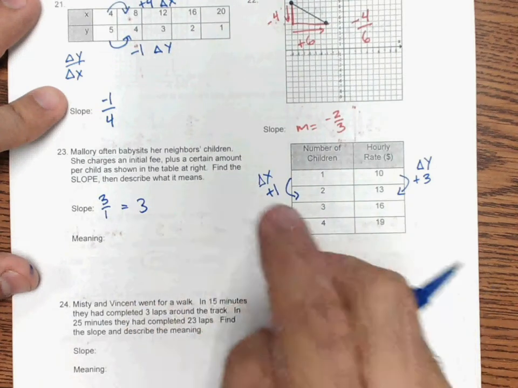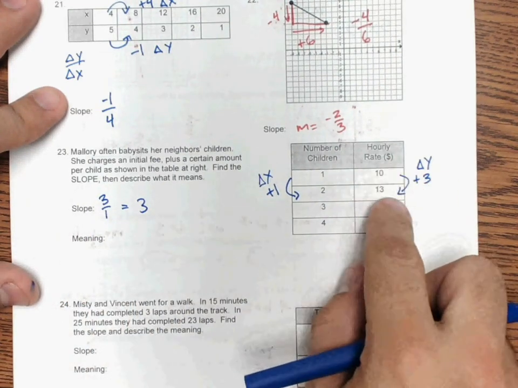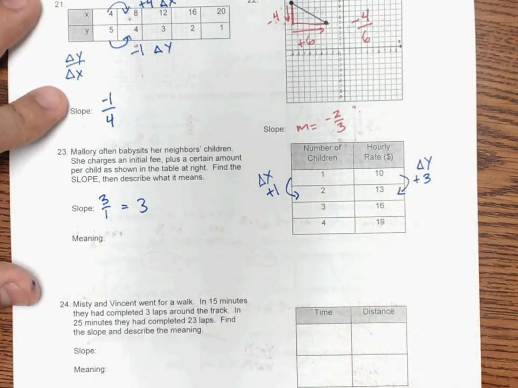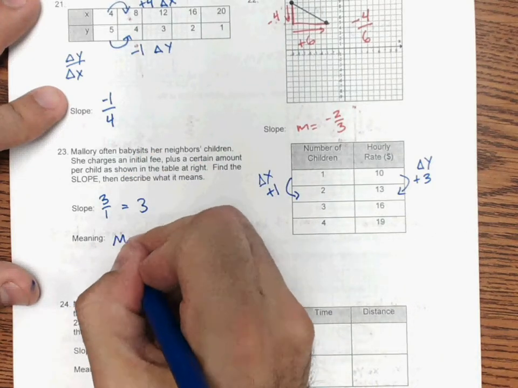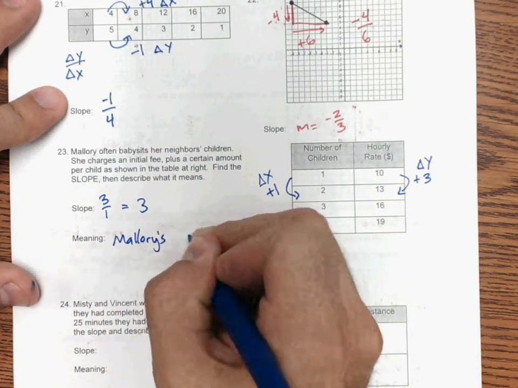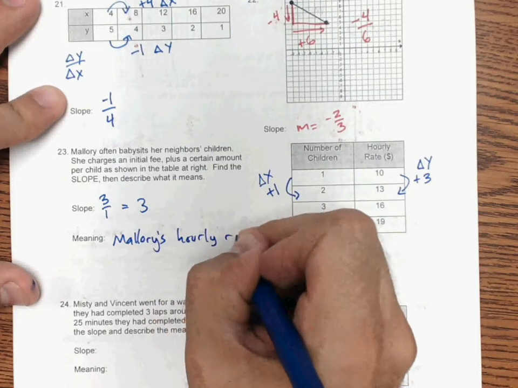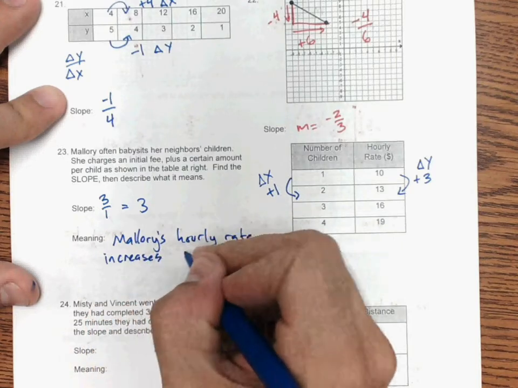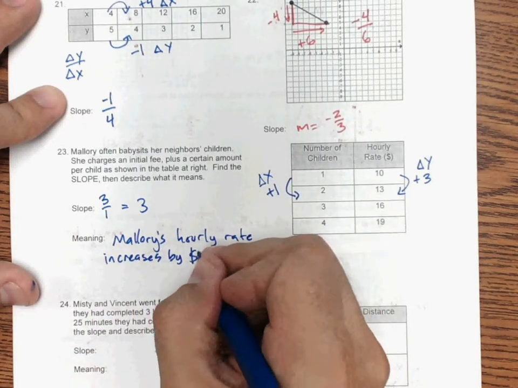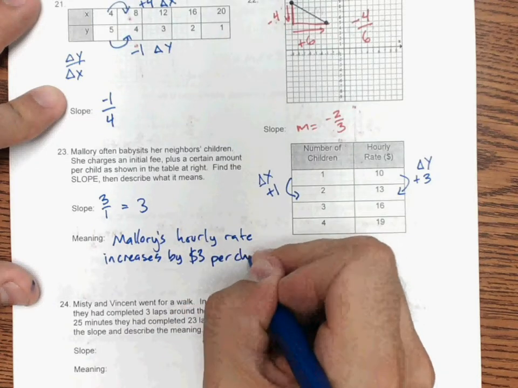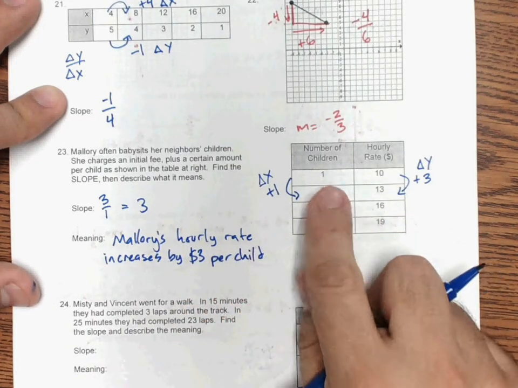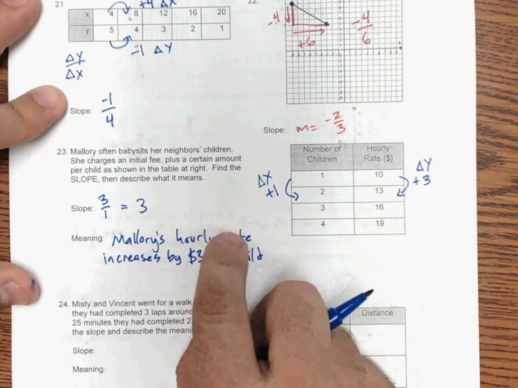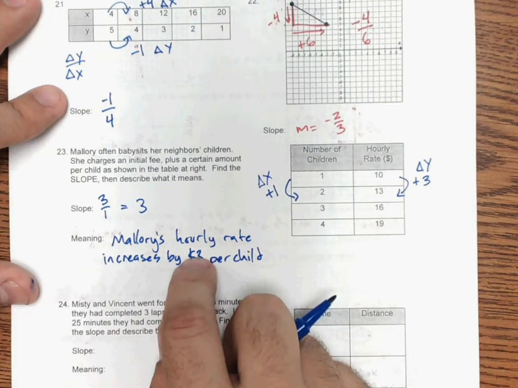Okay. Now, using this, we can say that my hourly rate per number of children, okay, it's y per x. So we will say Mallory's hourly rate increases by $3 per child. So every time she adds a child, she makes it $3 more expensive per hour. Okay, lots of ways you could phrase that. This was the quickest way I could think of. All right.